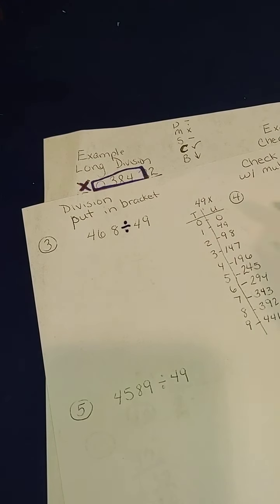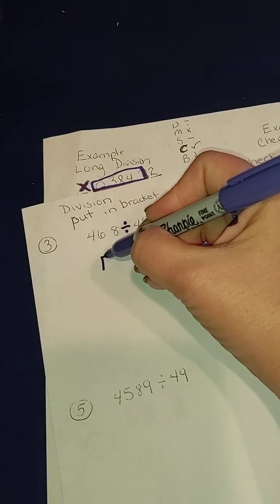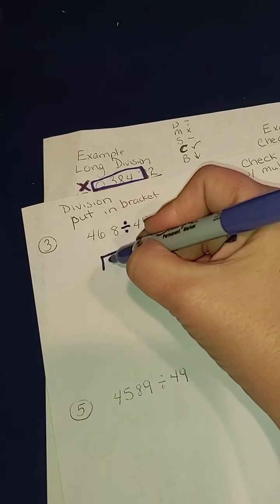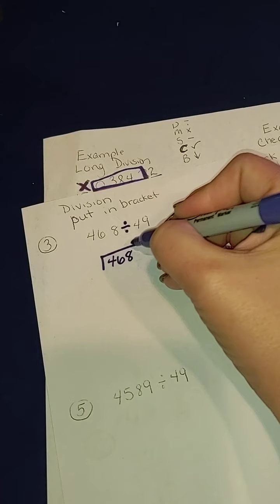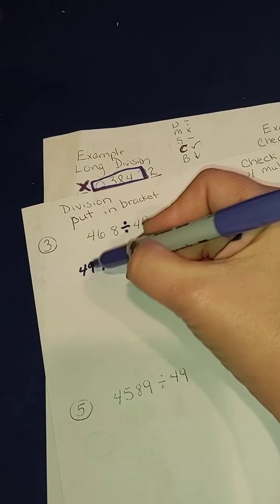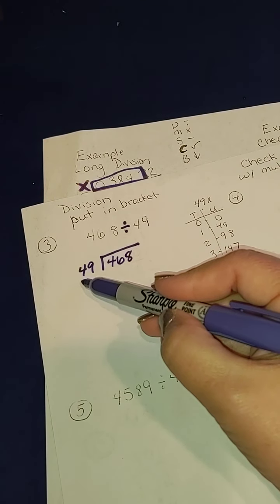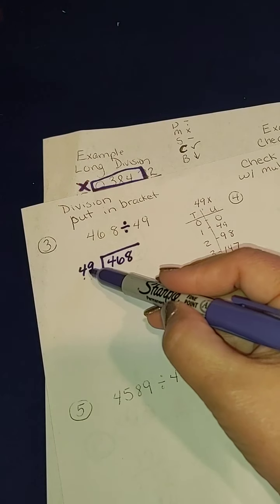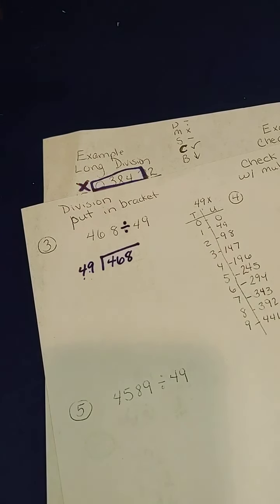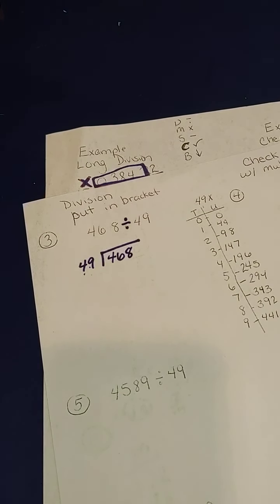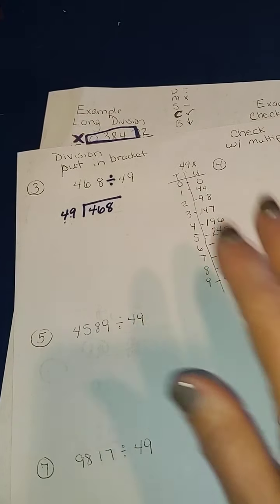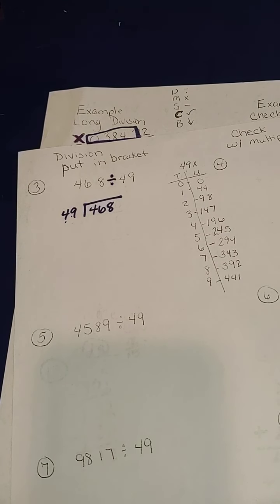Now, to say this, it's 468 divided by 49. It is very important that you realize that the 468 is being divided by the 49. So the second number actually goes on the outside, and the first number goes on the inside. And that's how you will set them all up. Once you get this paper done, you may move on to the sheet given to you.